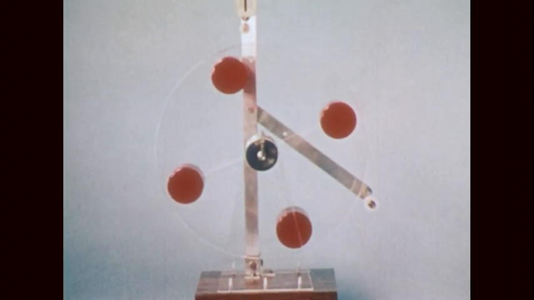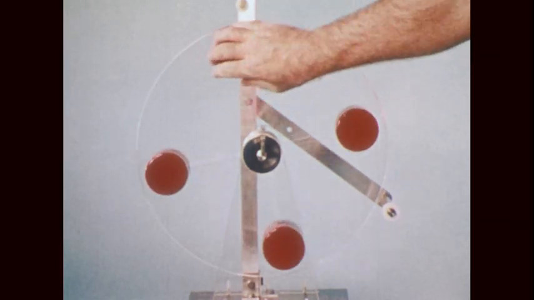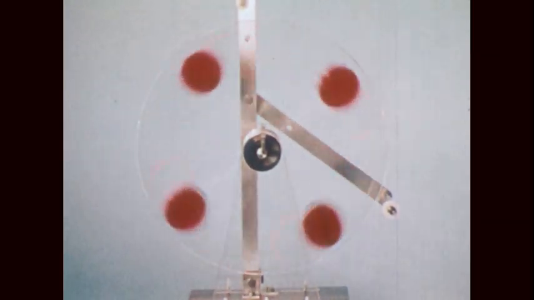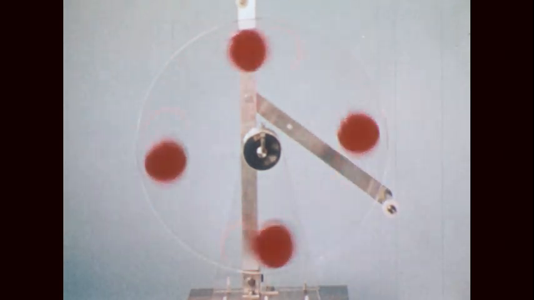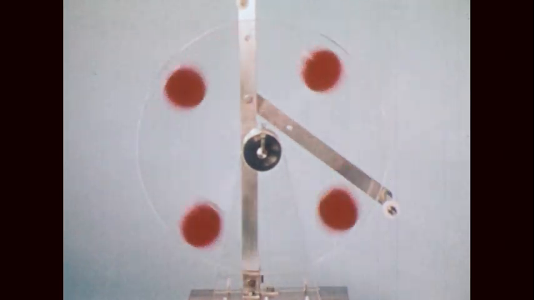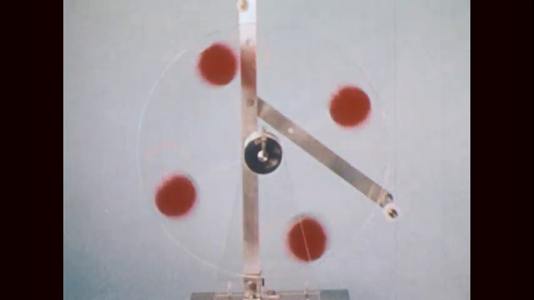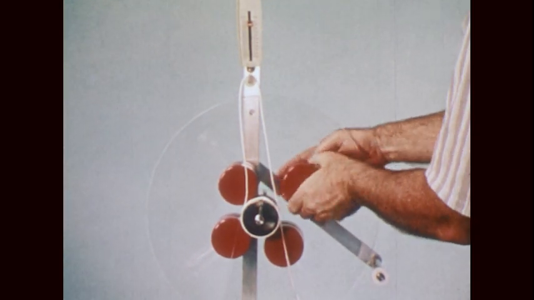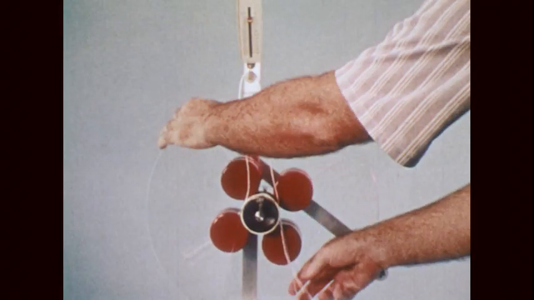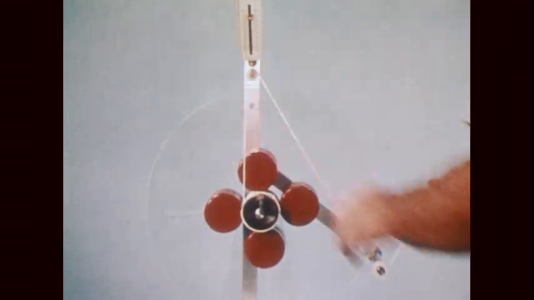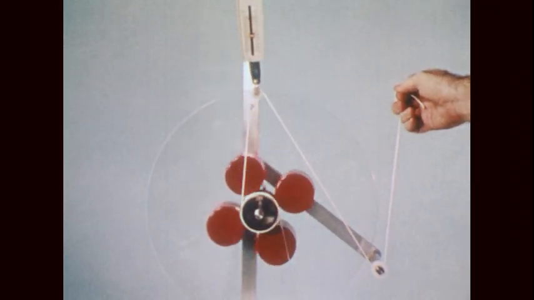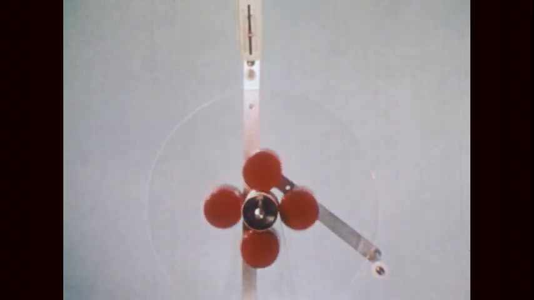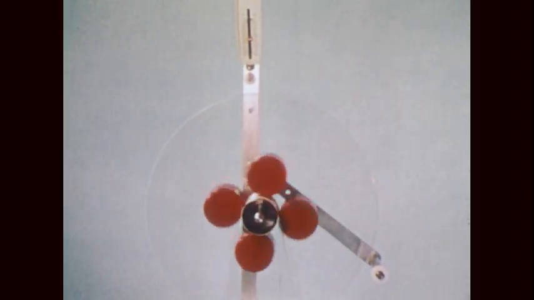The moment of inertia is a measure of a body's resistance to rotation, just as mass is a measure of a body's resistance to linear acceleration. The moment of inertia about an axis of rotation depends on the body's mass and on the distance of that mass from the axis of rotation. When the body's mass is located near the hub of a wheel, we can see that it is relatively easy to set the wheel in rotation. Therefore, its moment of inertia, or resistance to rotation, is relatively small.